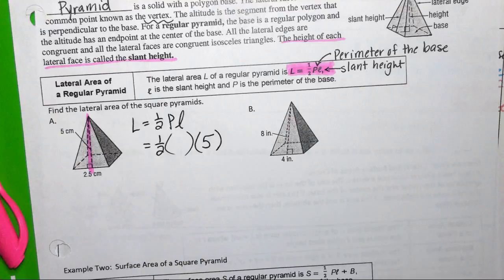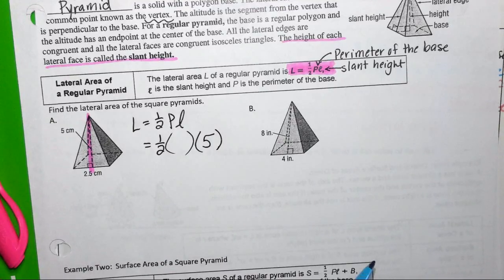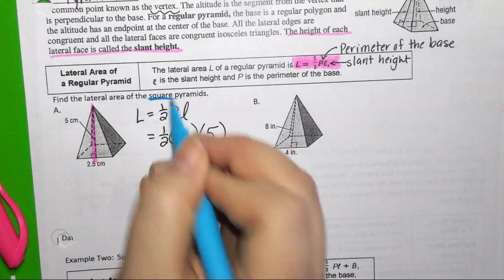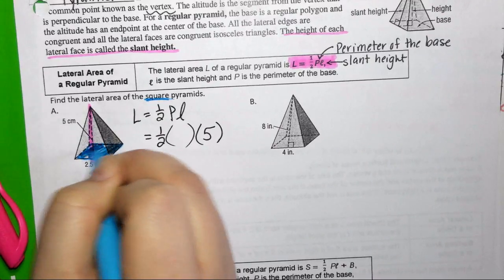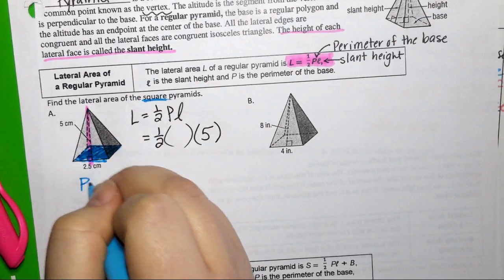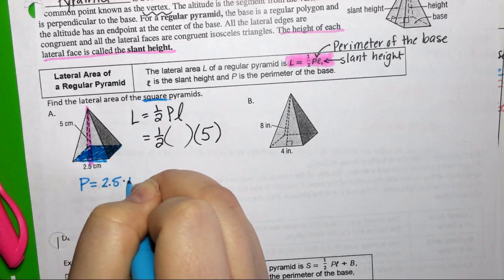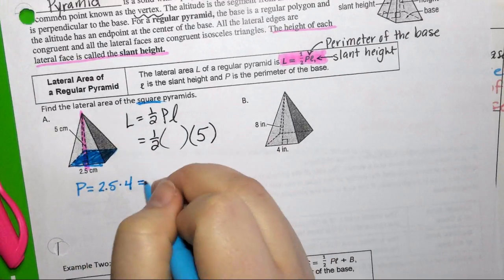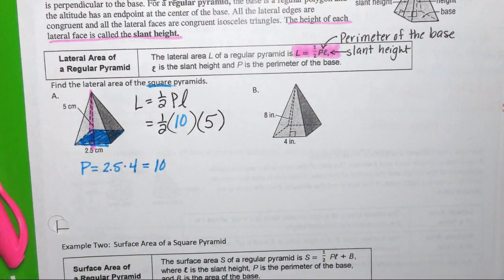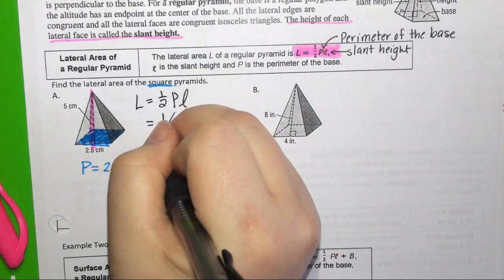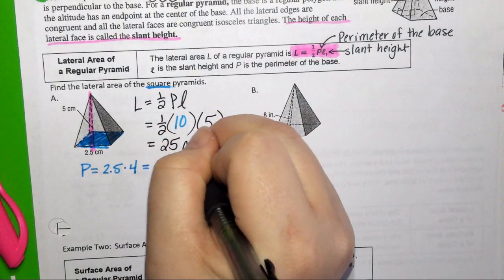Now to find the perimeter of the base. What is that base shape? Read the directions. Is it a rectangle? It's a square. It says it's a square pyramid. So what is the perimeter of this square base? Is 2.5 times 4 10? Yeah, it sounds like 10. Okay, so 1/2 of 50 is 25. So our lateral area is 25 centimeters squared.